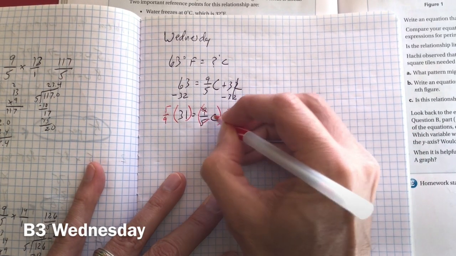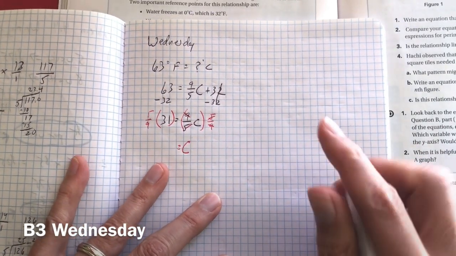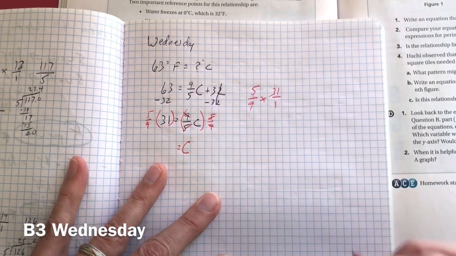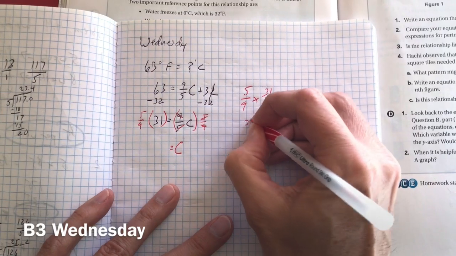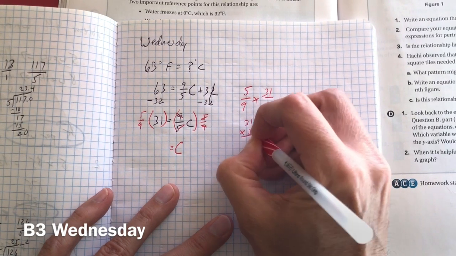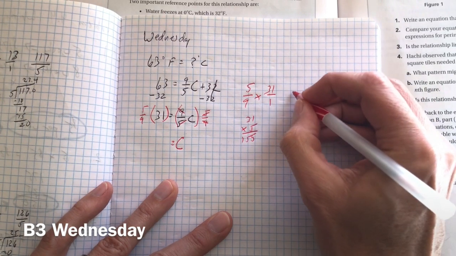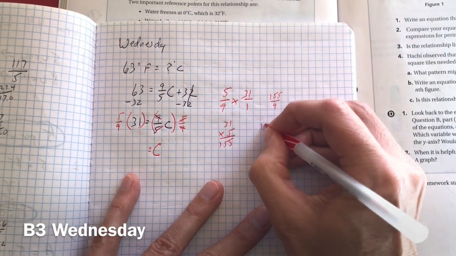These cross cancel, so C is alone. Over here, I'll rewrite this as 5/9 times 31/1. I can't cross cancel, so I multiply 31 times 5, which is 155. So it's 155/9, and I need to do a division problem.